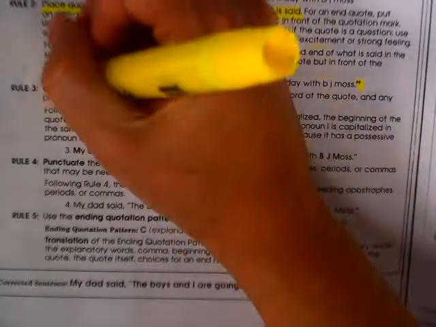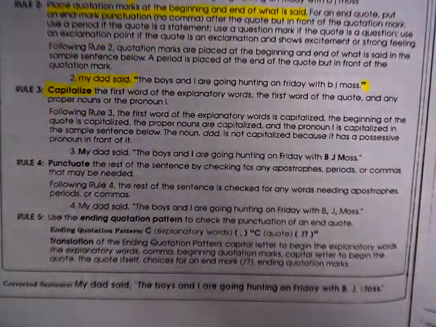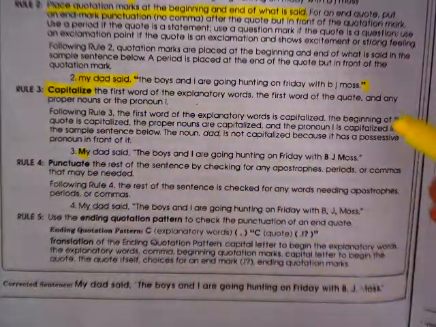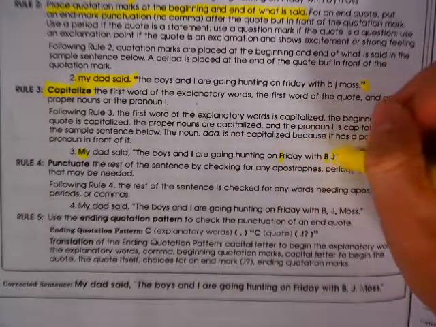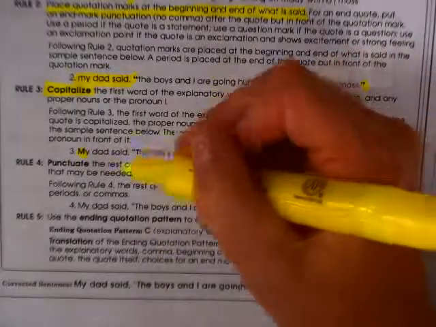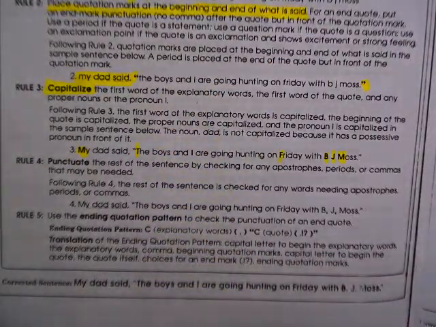Rule number 3. I'm going through these pretty quickly because y'all should know these rules pretty good by now. Capitalize. So anything that needs to be capitalized, I'm going to make sure that I begin my sentence with a capital letter. All my proper nouns and abbreviations are capitalized. The other thing, remember yesterday that we always begin our quotation or dialogue with a capital letter.